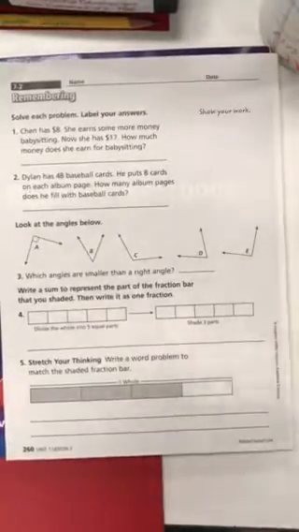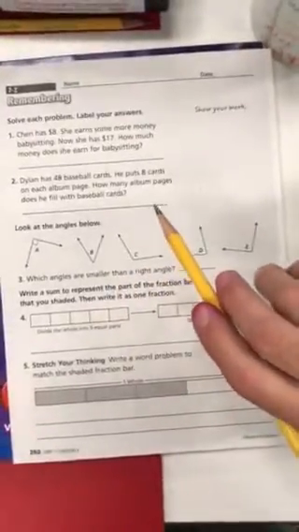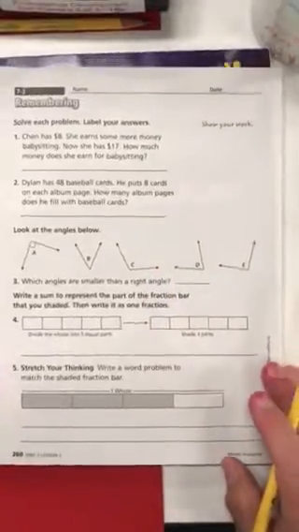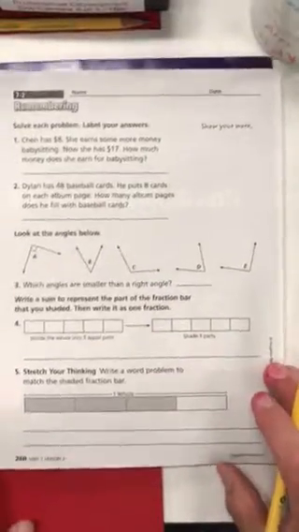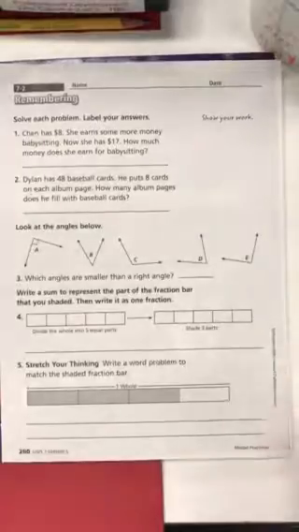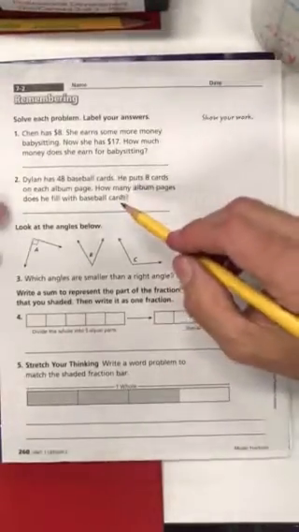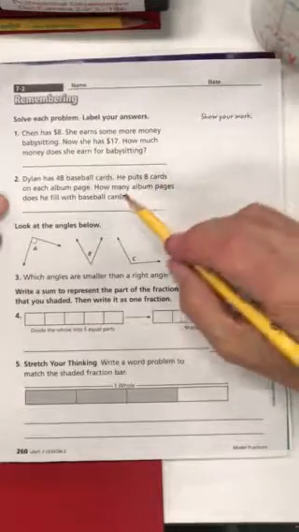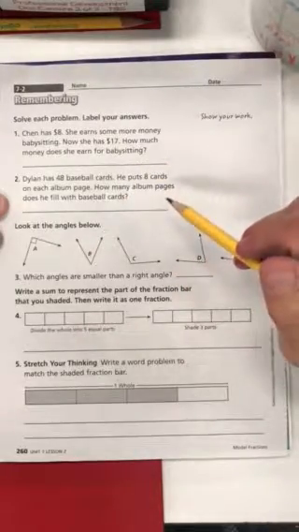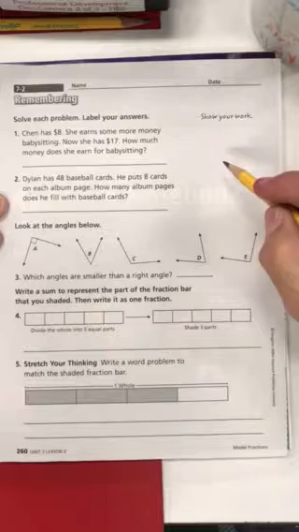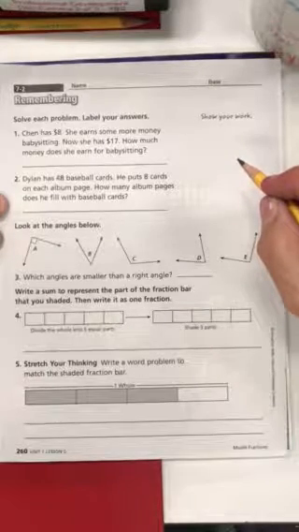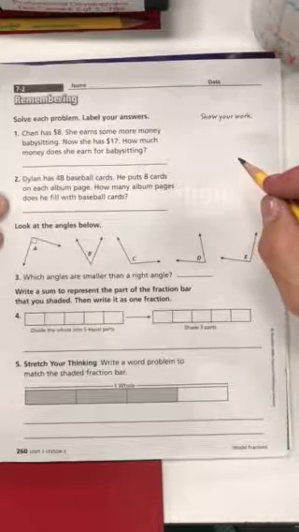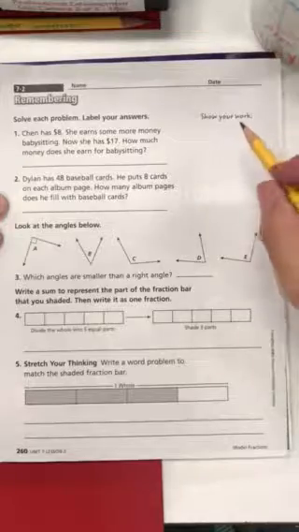Okay, welcome. This is Mr. Veszpeller, and I'd like to show you how we would solve the backside of their homework page. It involves different strategies. A lot of parents aren't familiar with these, so I'm providing it for you to review so you can help your child finish their homework.